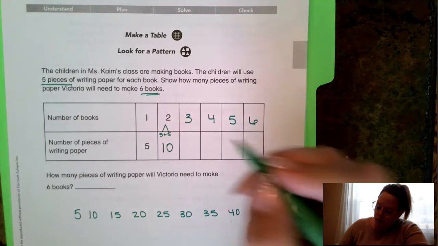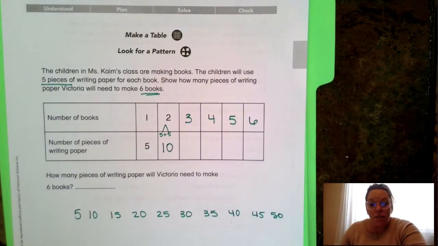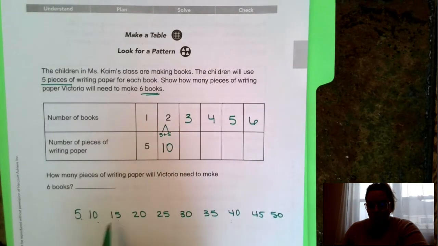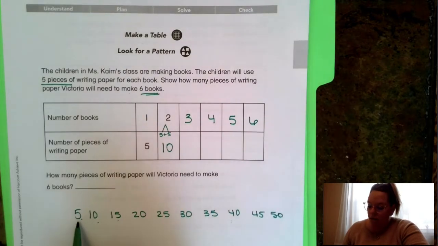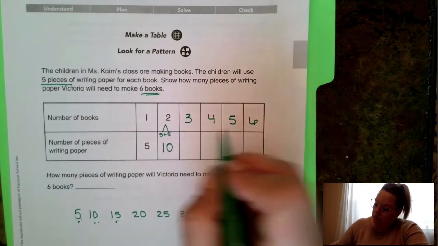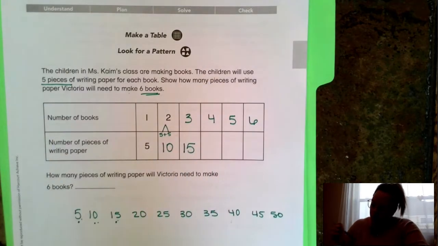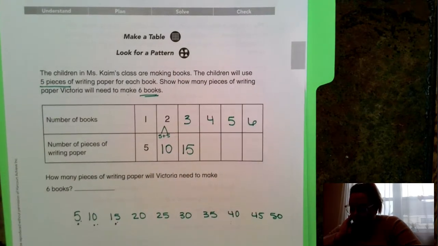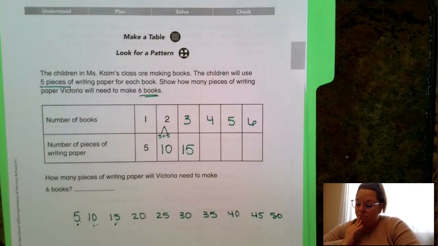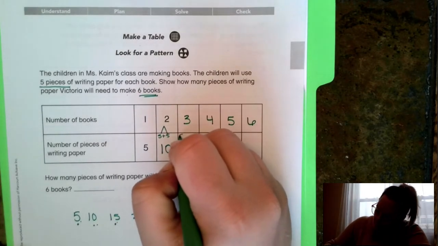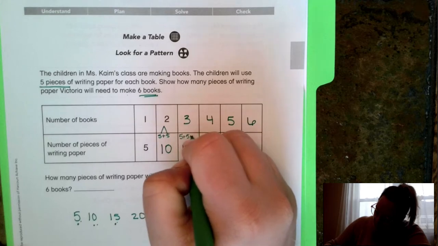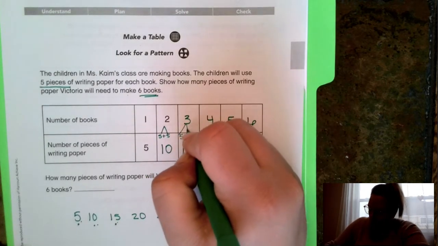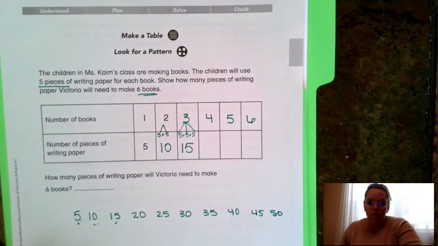What about with 3 books? Well, that means I have to count by 5 3 times, right? Count by 5s 3 times. 5, 10, 15. So let's take 15 pieces of writing paper for 3 books. That was 5 plus 5 plus 5. 1, 2, 3. Each book needed 5.